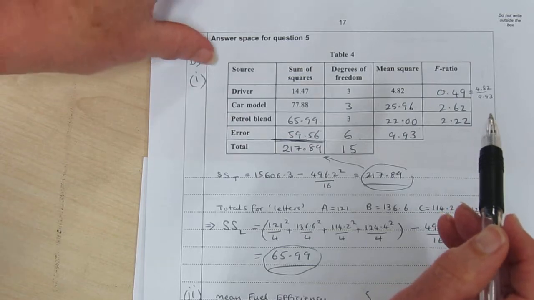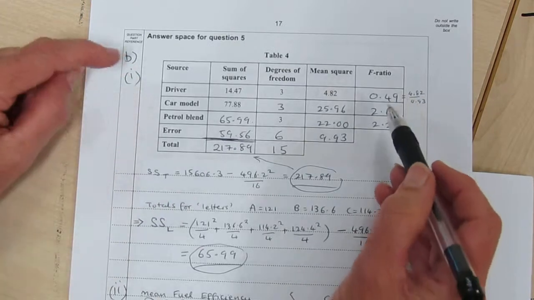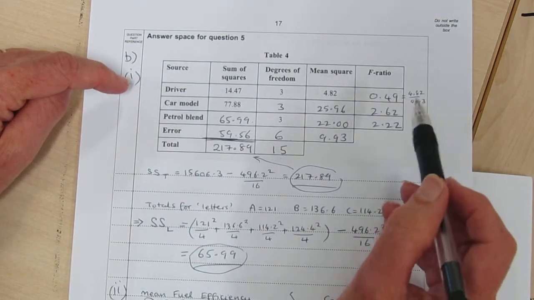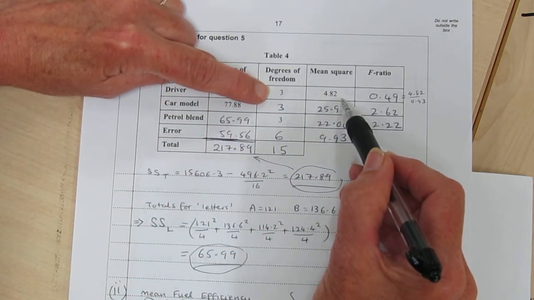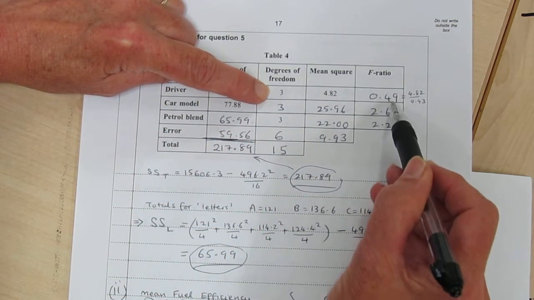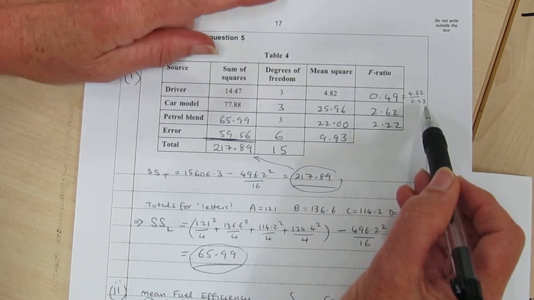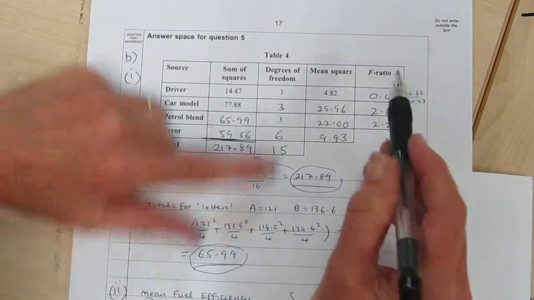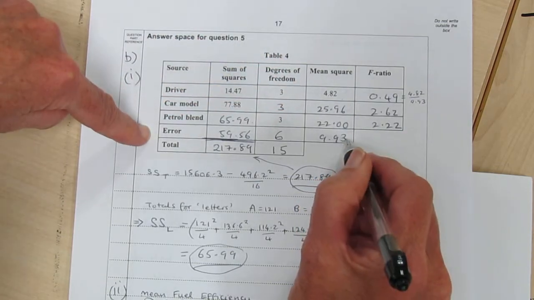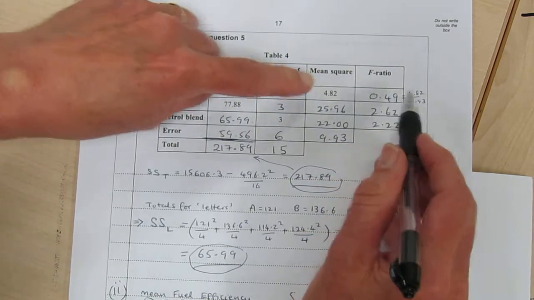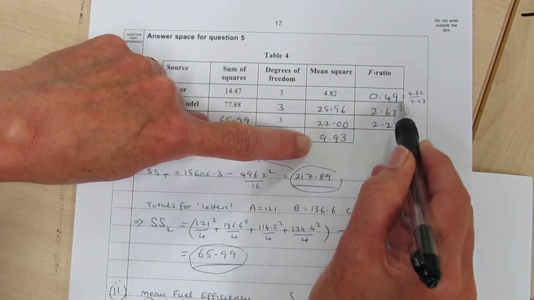Now your test statistics that you can use, the F ratios, are obtained by dividing the mean squares by the mean square of the error. Sorry, I'm speaking rubbish here. I'm not thinking as I'm doing this. So that first value, 4.82 divided by the mean square of the error, 9.93, gives you 0.49.